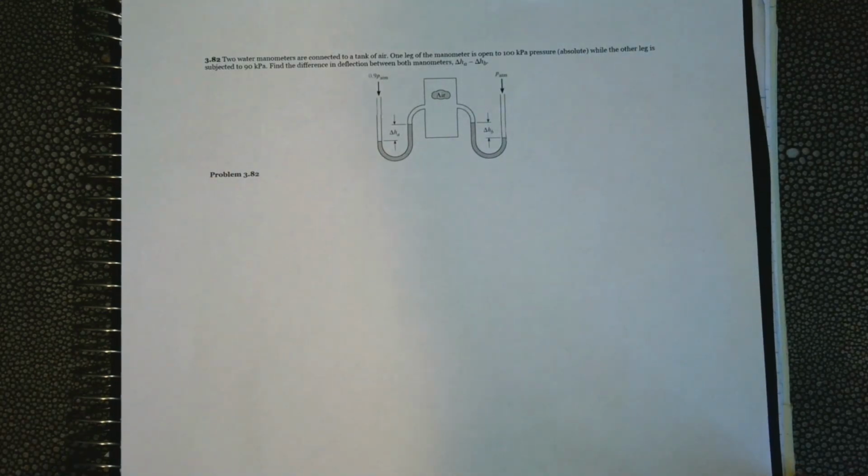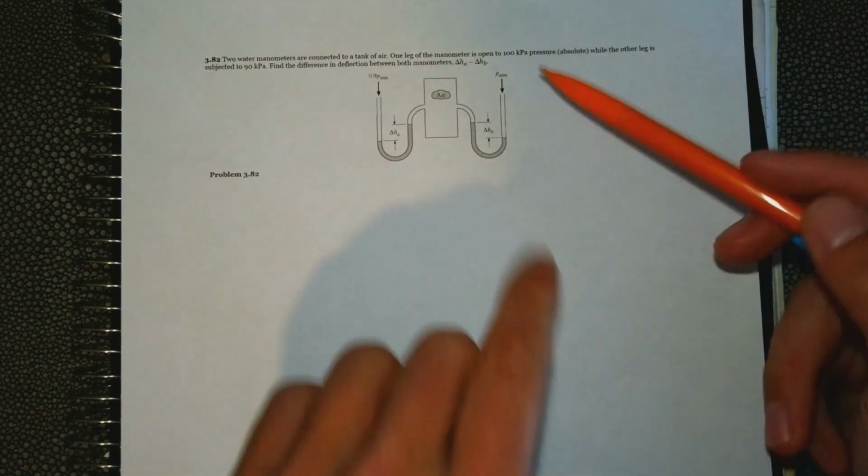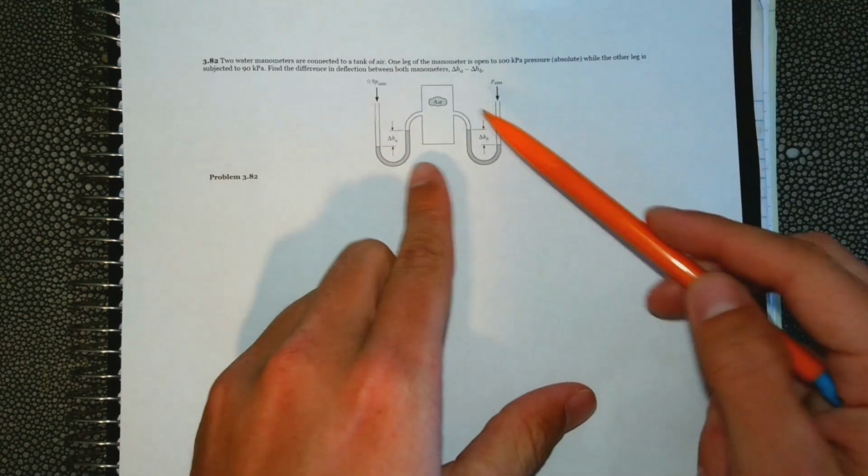Question 3.82 in the textbook says, two water manometers are connected to a tank of air. One leg of the manometer is open to 100 kilopascals pressure, while the other leg is subjected to 90 kilopascals. Find the difference in deflection between both manometers. Deflection is just the difference between these heights, right?